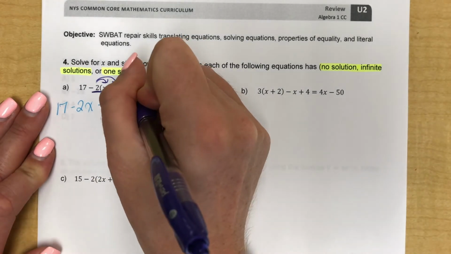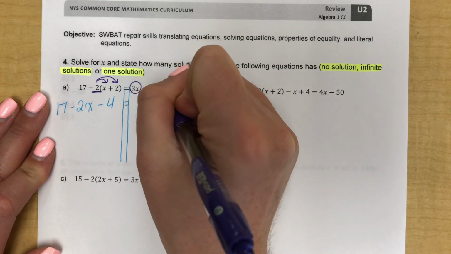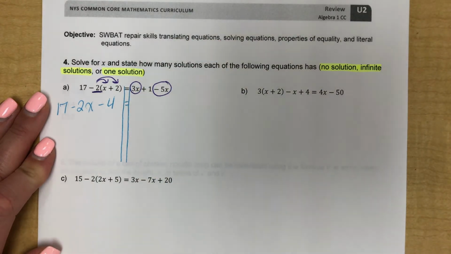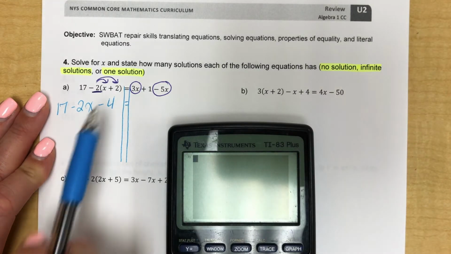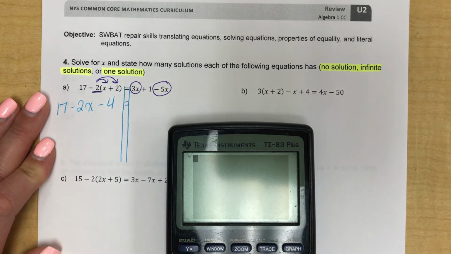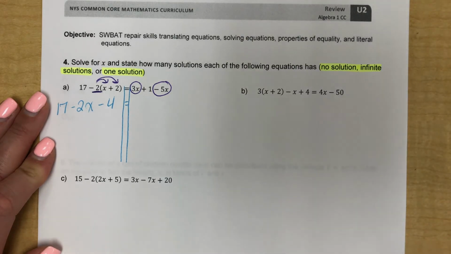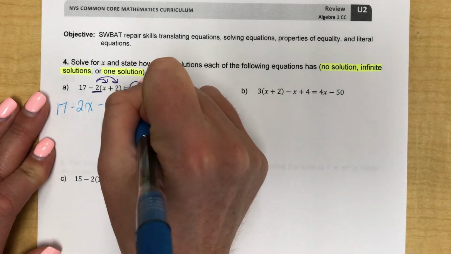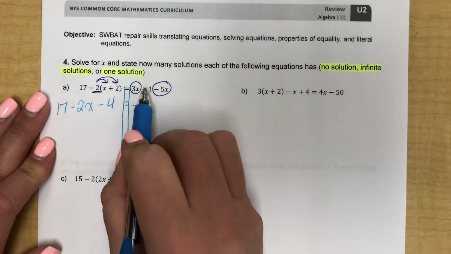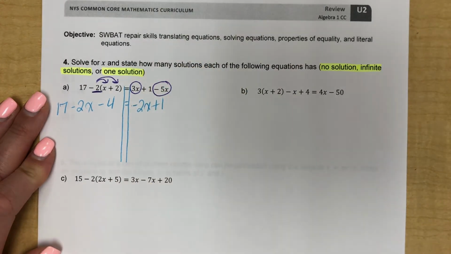I have a 3x in the front, I have a negative 5x in the back. If I grab my handy-dandy calculator and I type in 3 minus 5, I get negative 2. So I know that this is now going to be a negative 2x, and the plus 1 just comes down. And then I keep solving from here.